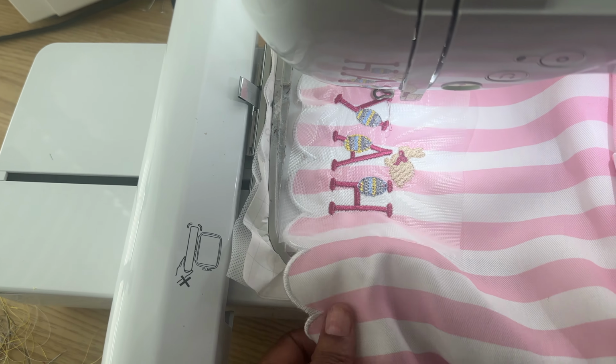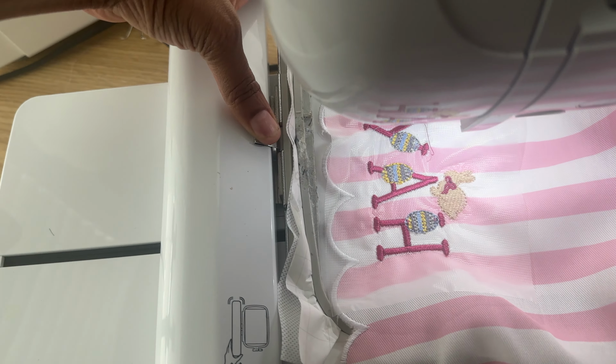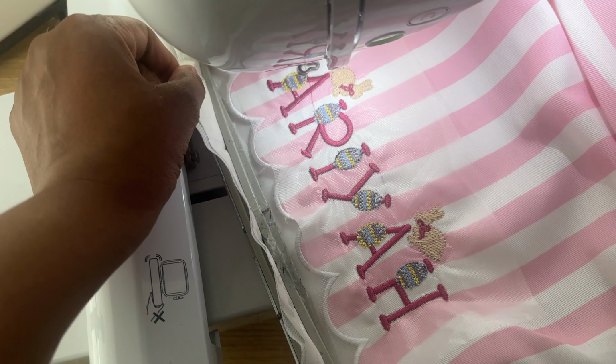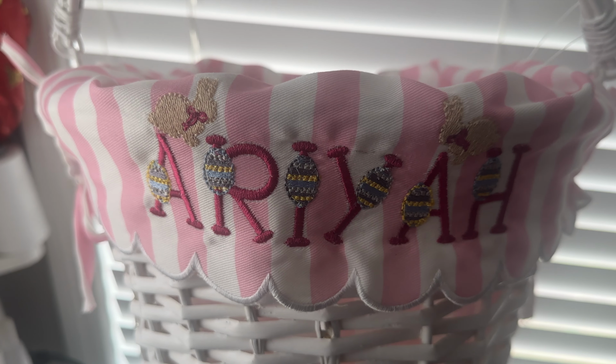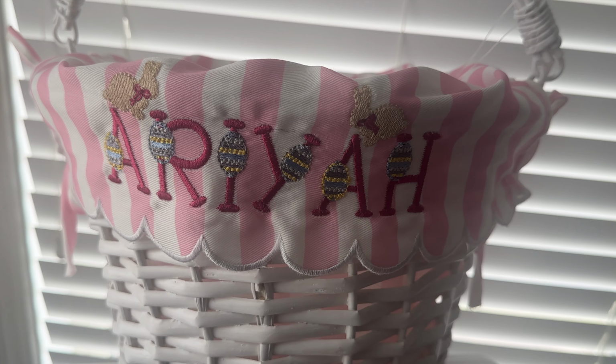All right, you guys, so this has finished embroidering. We are going to unhoop it. So here are the final results. I think it turned out super cute, super fun, and just very much rose to the occasion, if you caught that.